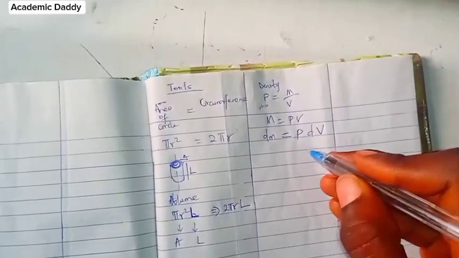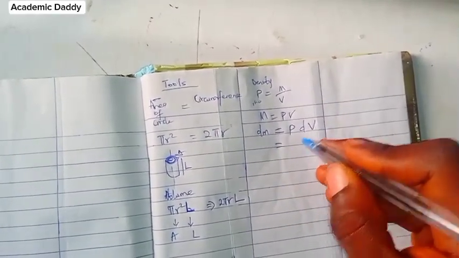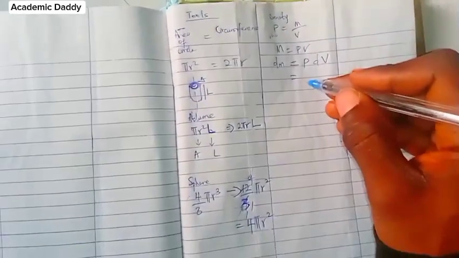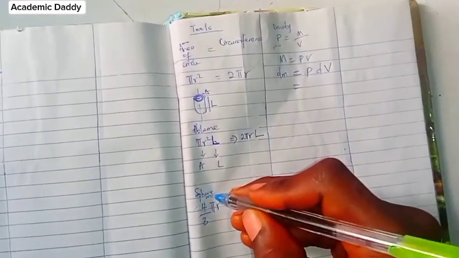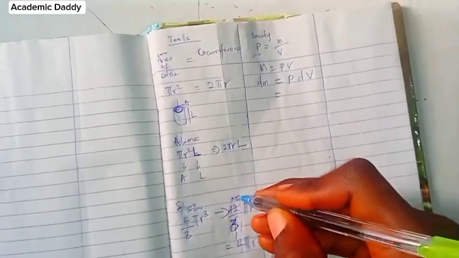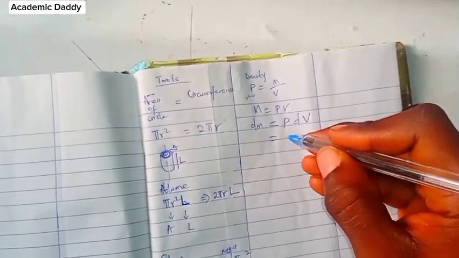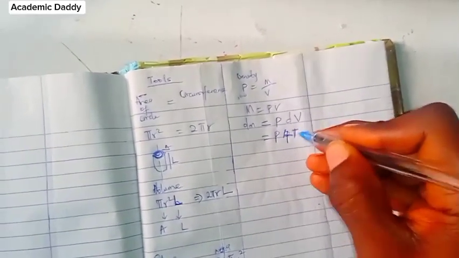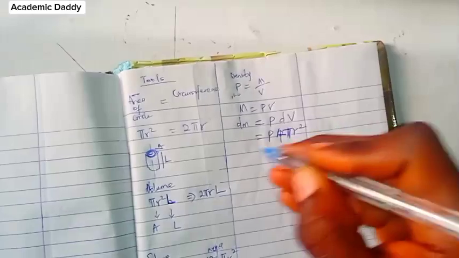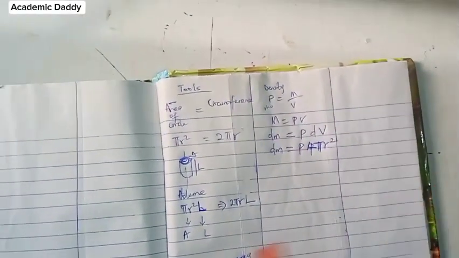Density is constant, rho is constant. And notice that when I change my volume, what I get is 4 pi r squared. That is an area. So when I change this volume, what I got is area. This is what I'll be using for my moment of inertia of a sphere. So it's going to be rho times 4 pi r squared, which I'll use to replace the dm.